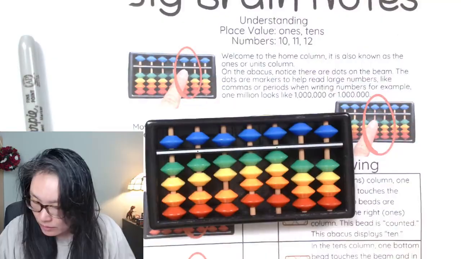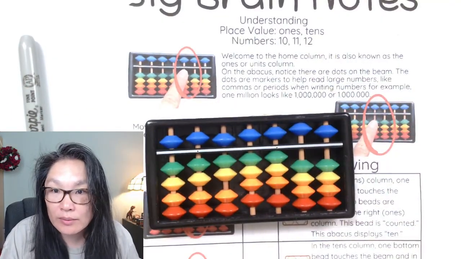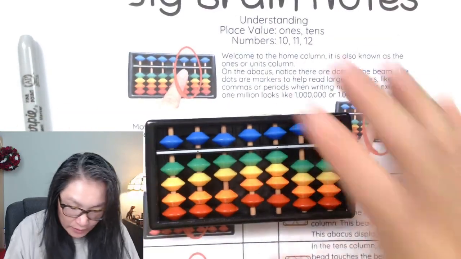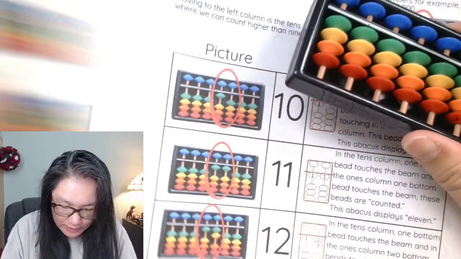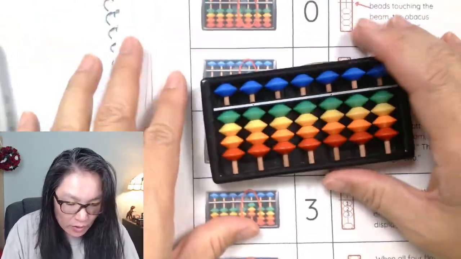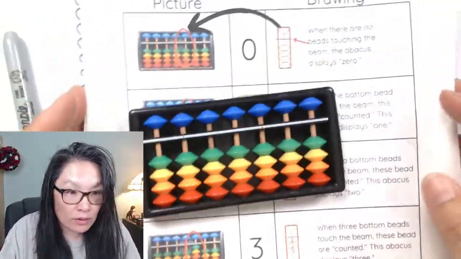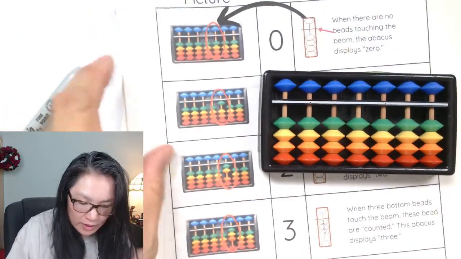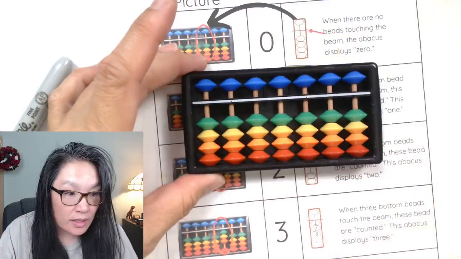Okay, so what we're doing is we're going to be counting on the abacus. When we count on the abacus, hopefully you guys can hear me. So when we count, we have all these at 0. This is all 0. Because this is 0, this is going to be 0.